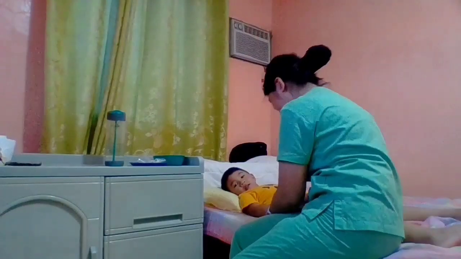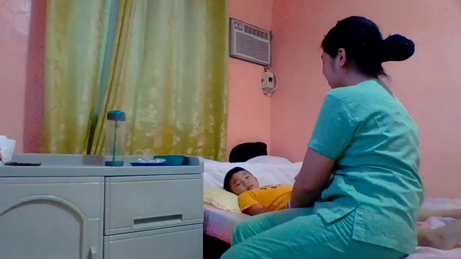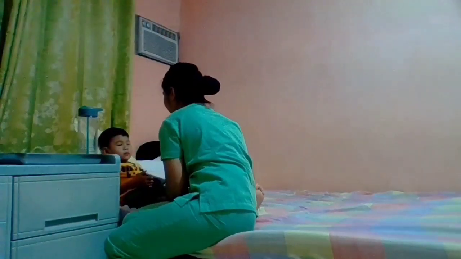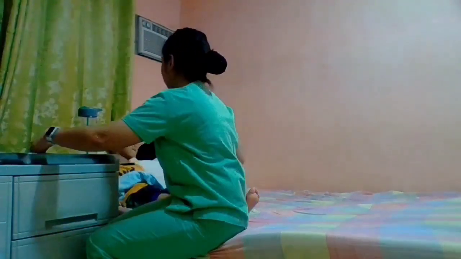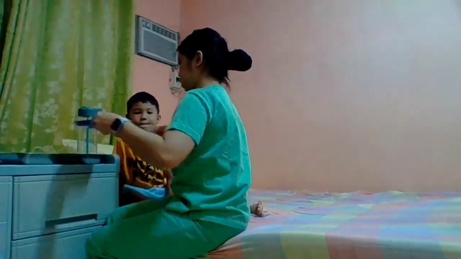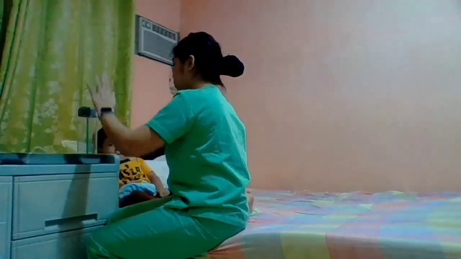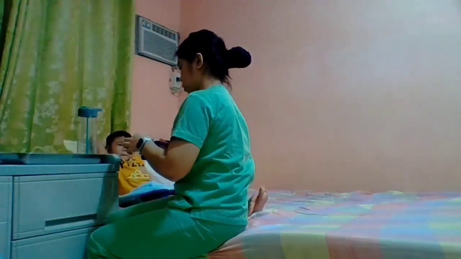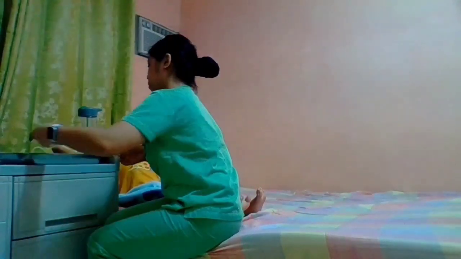Explain the purpose and action of each medication to the patient. Assist the patient to an upright or lateral position. Administer medications. Offer water or other permitted fluids with pills, capsules, tablets, and some liquid medications.